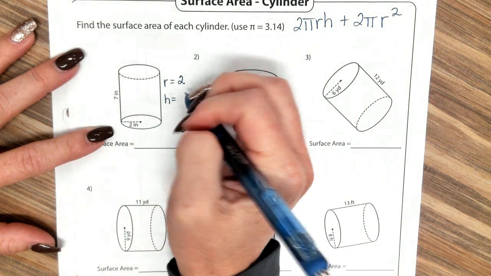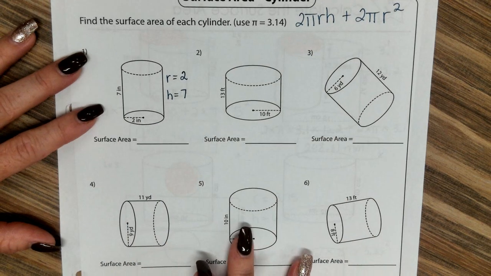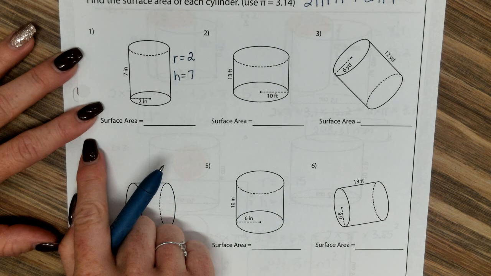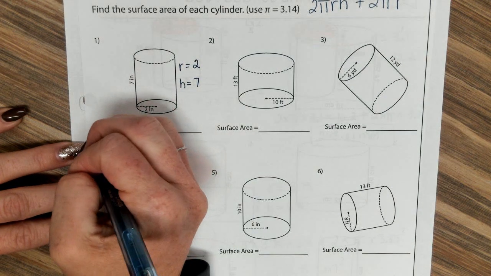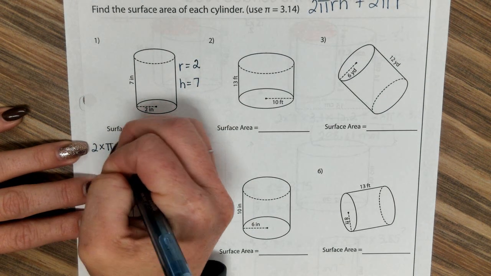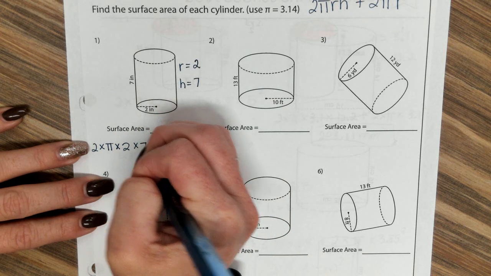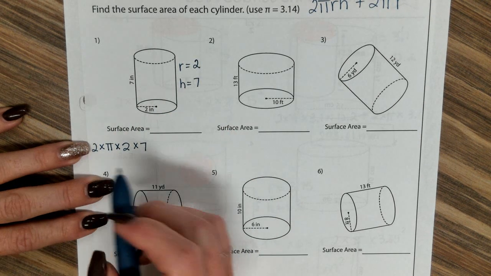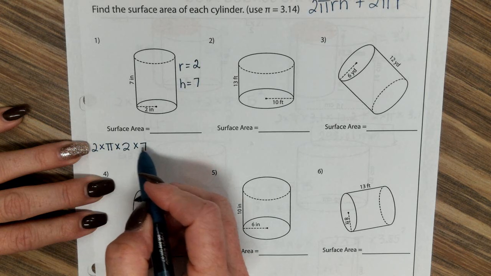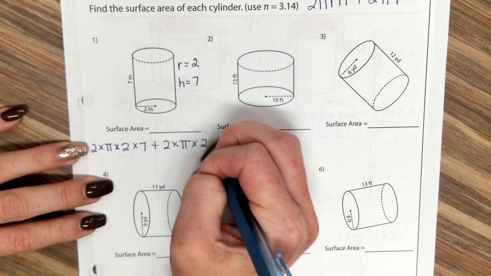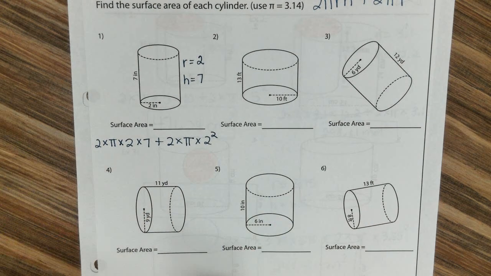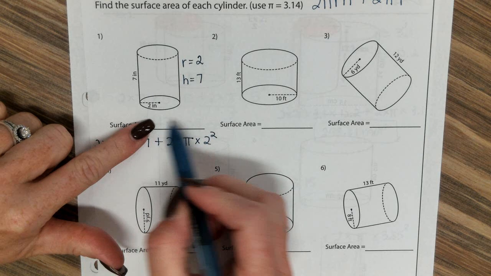What is the height? 7. Then I want to see what you're typing in your calculator. I want you to write it right below where you're going to put the answer. Okay, so I would write 2 times pi times r, which is 2, times h, which is 7, plus 2 times pi times r squared. I want to see this underneath. That way, if you're messing up, I can see where you're messing up. And then you're going to put your final answer right here.